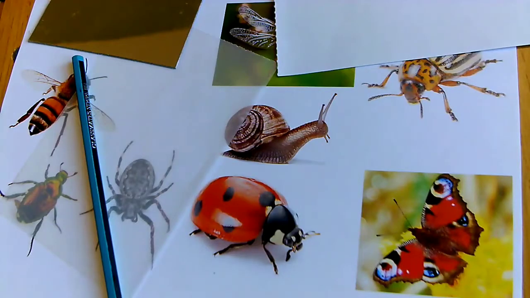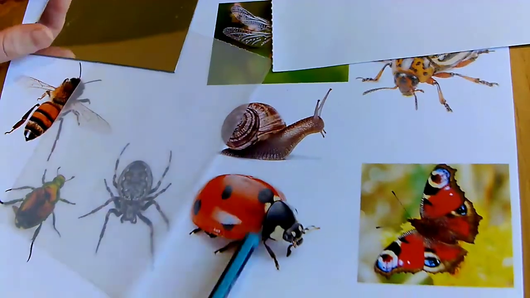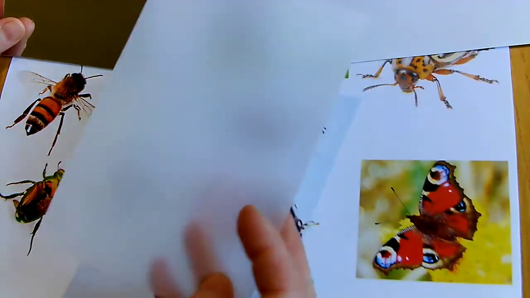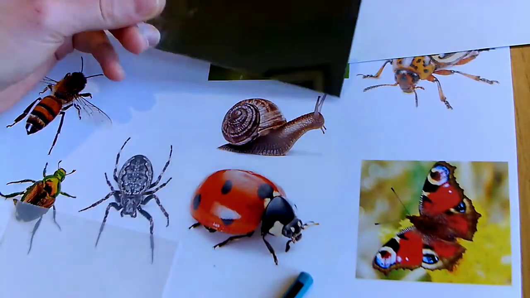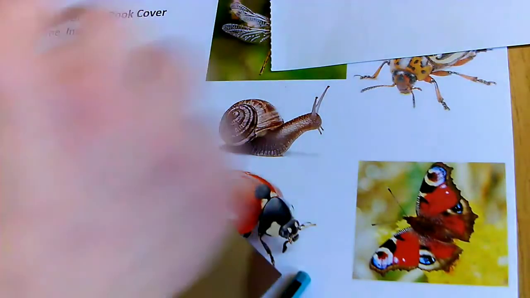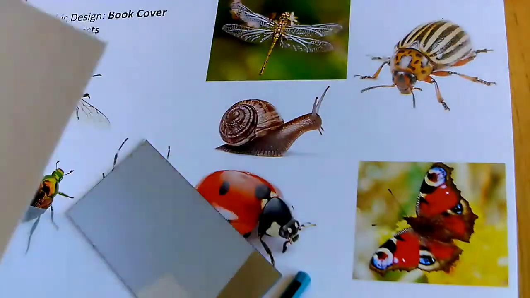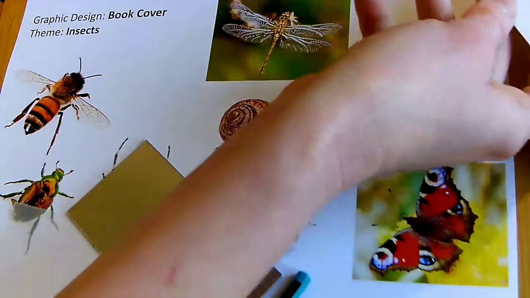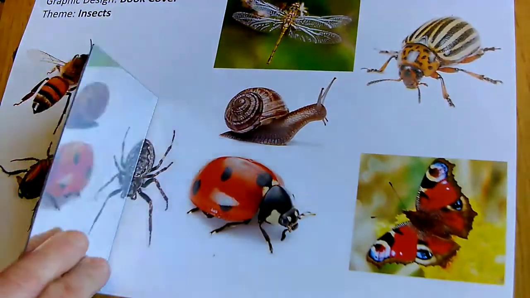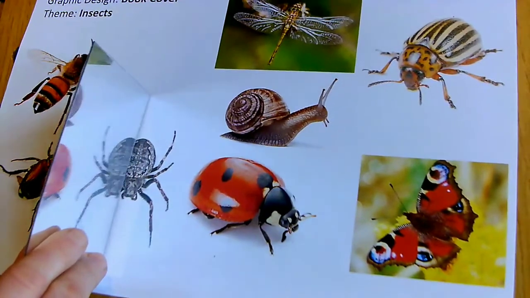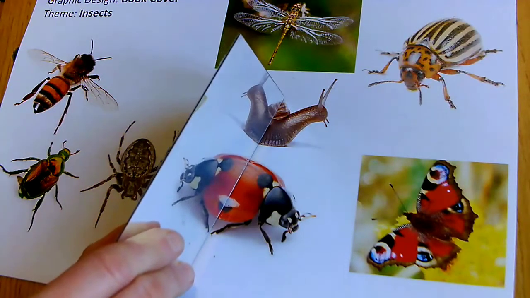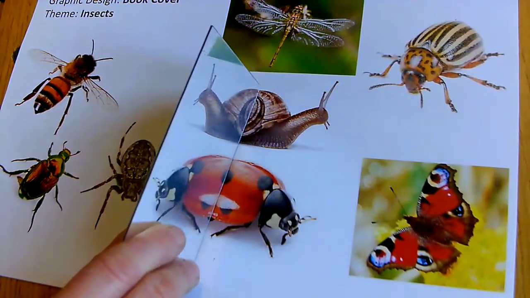In your design pack, you should have a sheet of images that represent your theme, some tracing paper, a symmetry mirror, which we'll talk about in a bit, and some white paper. To help you create a unique symmetrical motif, you've been provided with a symmetry mirror, which you can use on your images to look for and identify interesting symmetrical shapes that you might use in your motif.